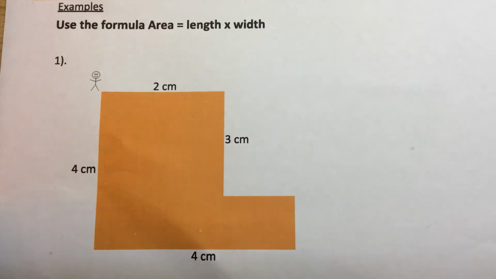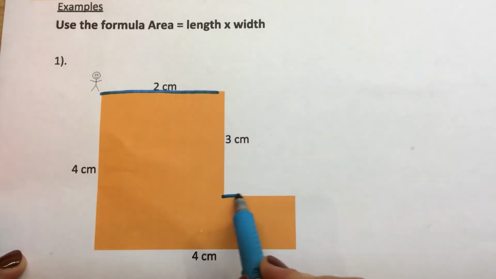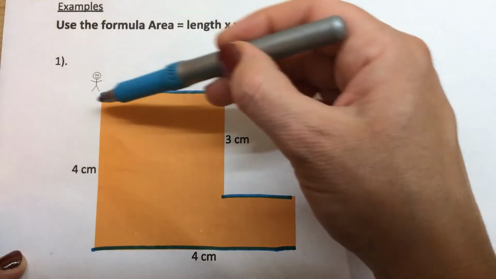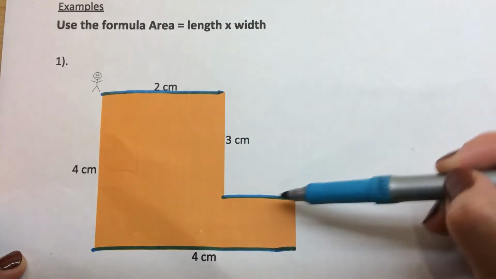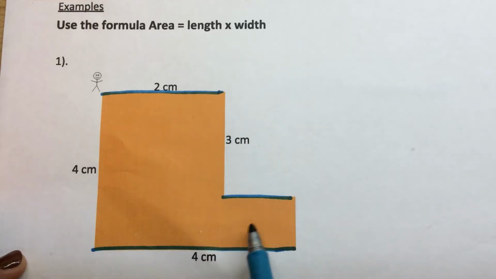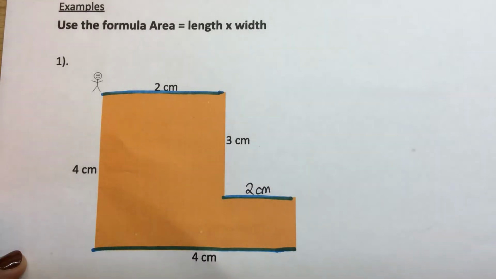So if I highlight the horizontal sides, I know that these two here, the two shorter ones, will add up to the longer one. So I've got 2 add something makes 4. So the missing side must be 2 centimetres because 2 plus the 2 there makes up for the 4. Okay, so we've got that one.